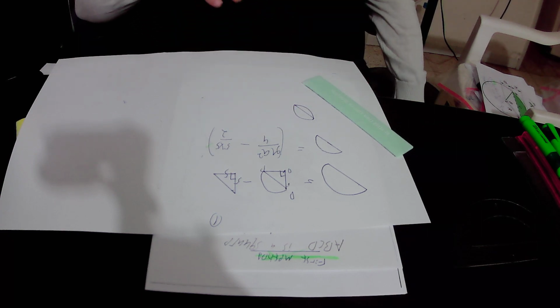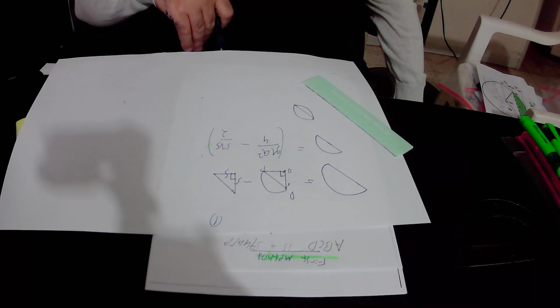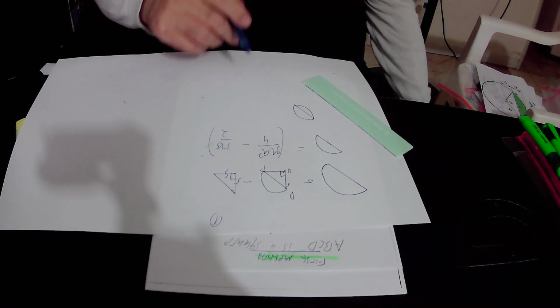Actually, I started here in the second method, but it is okay because after I finish with the second method, I'll continue with the first method.